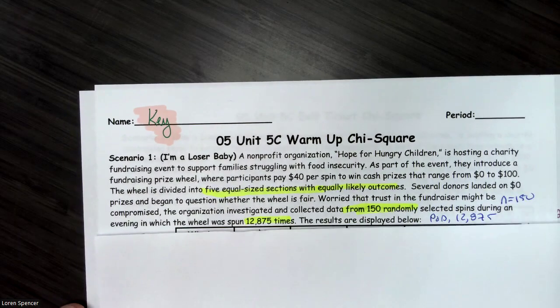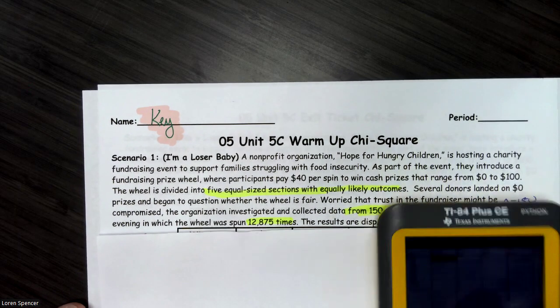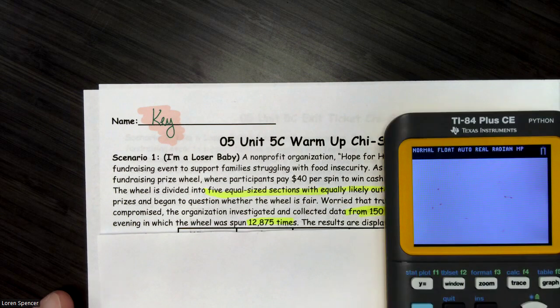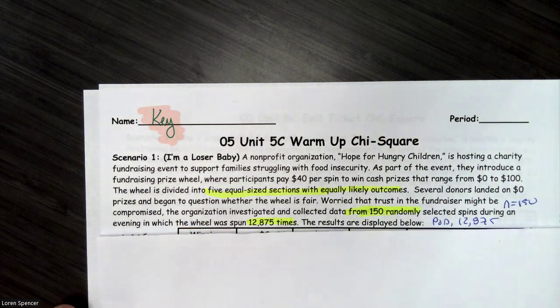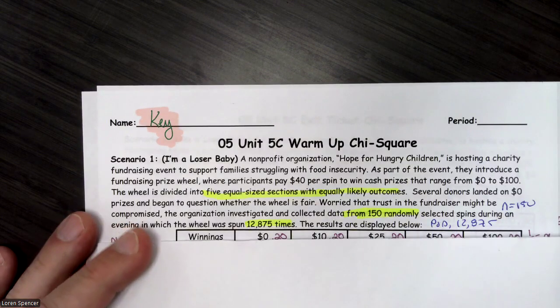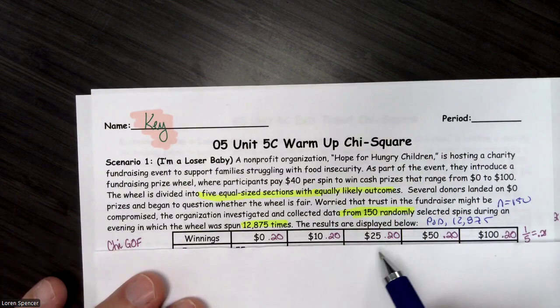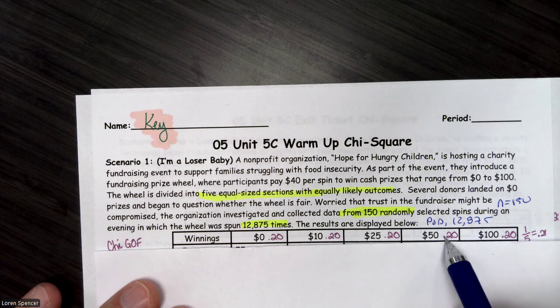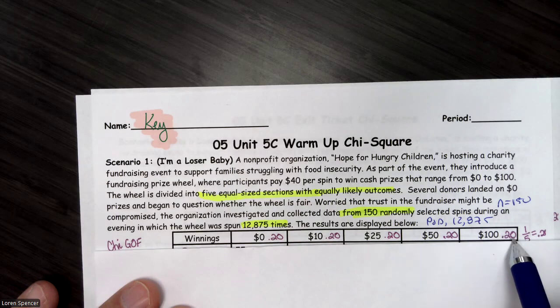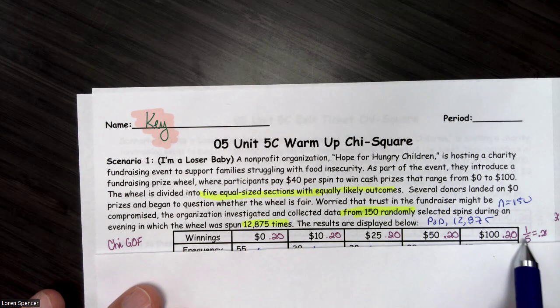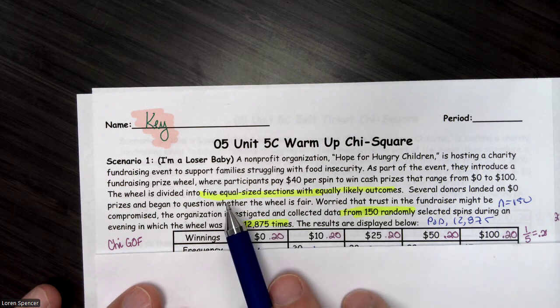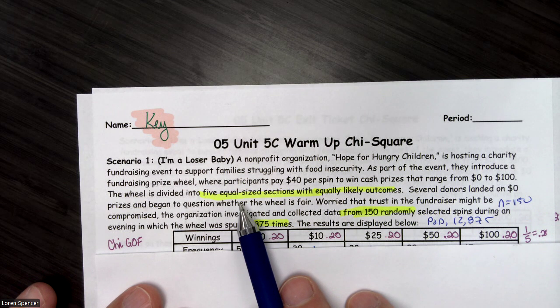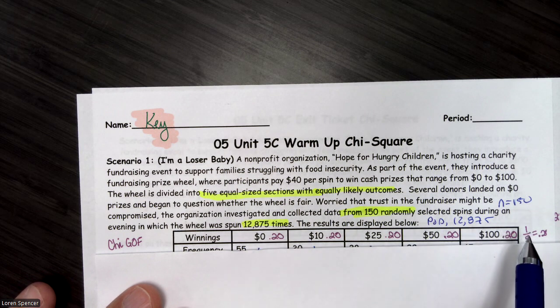Well, the sum of all probabilities is one, but we spun the wheel five times. One divided by five is 0.2. So the probability of getting zero should be about 20% of the time. The probability of 10 is 20%. The probability of 25 is 20%. And the probability of 50 and the probability of 100 are 20% too, because it's just one divided by five. If they say it's an equal amount, you just take the number of possible outcomes and divide that into one. So one in this case divided by five.